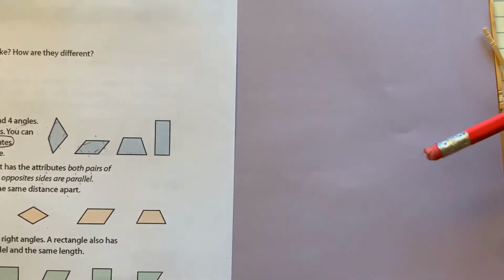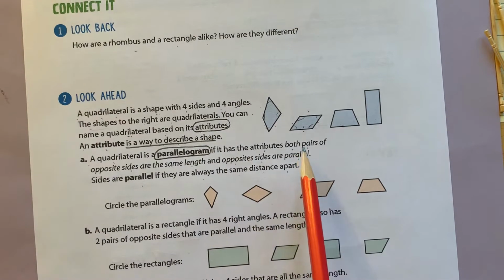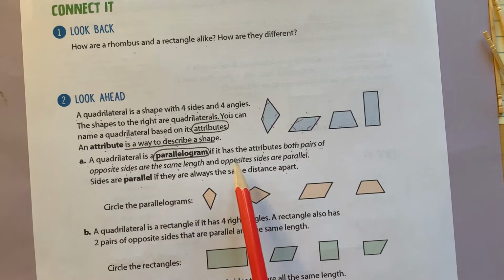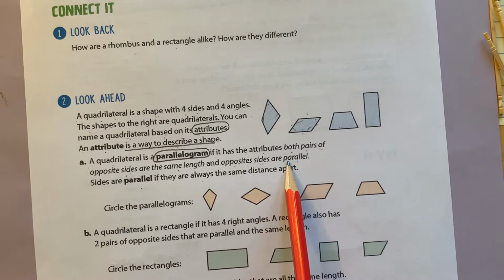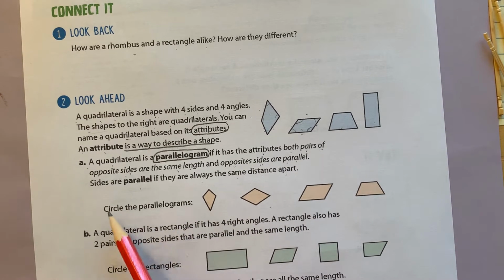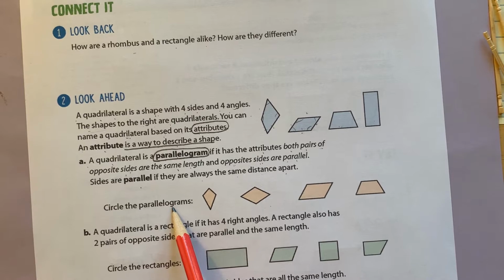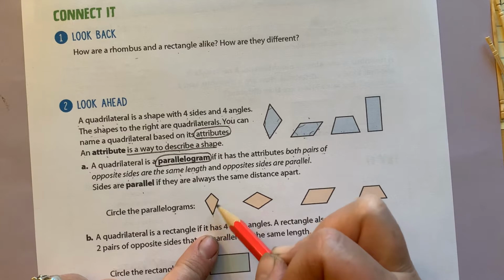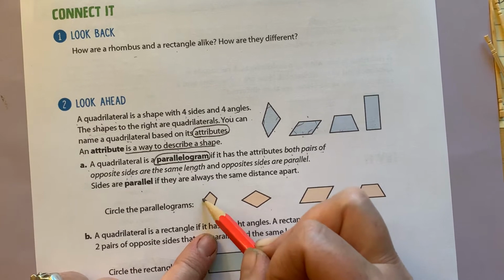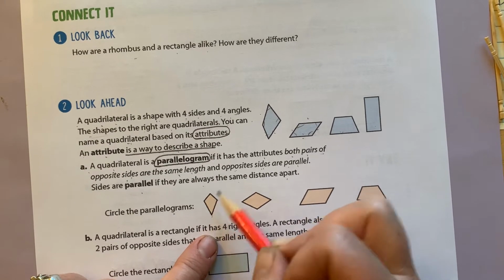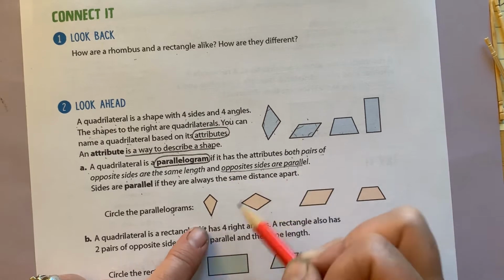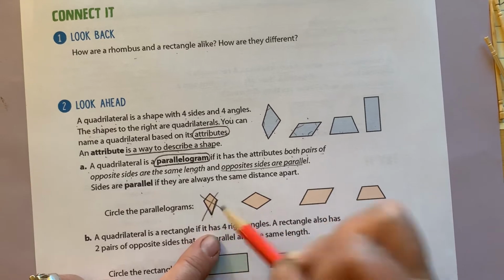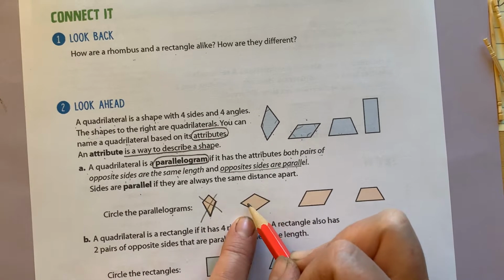Okay, so if we know a parallelogram has both pairs of opposite sides the same length and the opposite sides parallel, let's look at this. We need to circle the parallelograms. So first of all, are opposite sides the same length? Is this the same as this? Yes. Is this the same as this? Yes. Are the opposite sides parallel? No, look at that, they touch. Not a parallelogram.